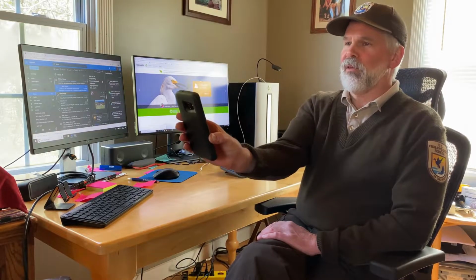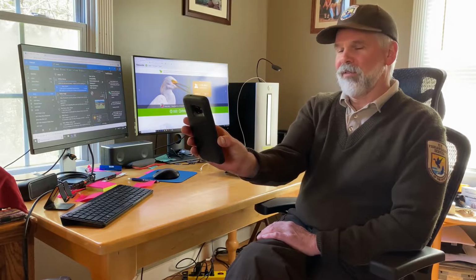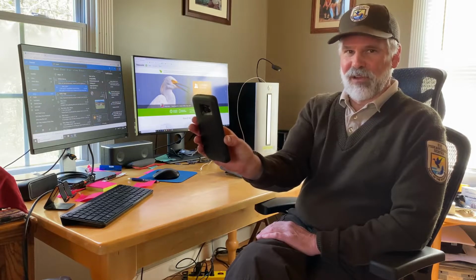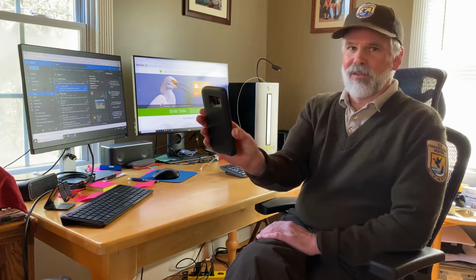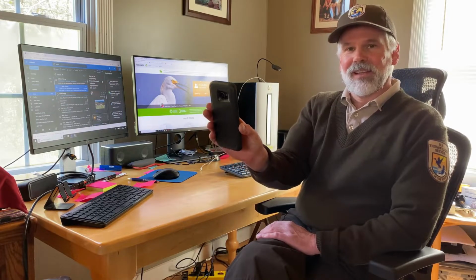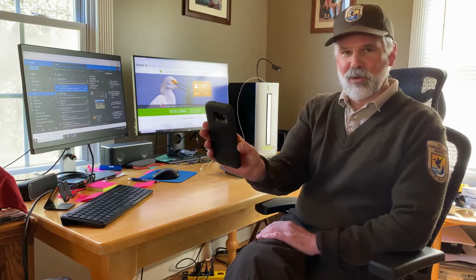You point your smartphone at whatever it is you're trying to identify, you take a photograph, iNaturalist then compares that photograph to its data set, and within a couple of seconds, typically, will identify what it is you're looking at. It's a wonderful app. It's free and very, very easy to use. And I'm going to spend the next couple of minutes showing you and telling you how to use iNaturalist.